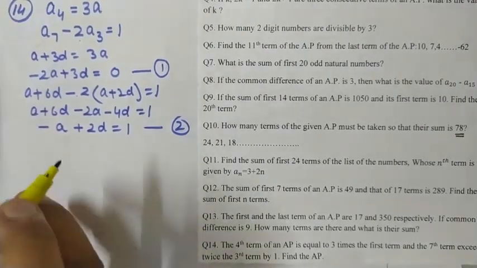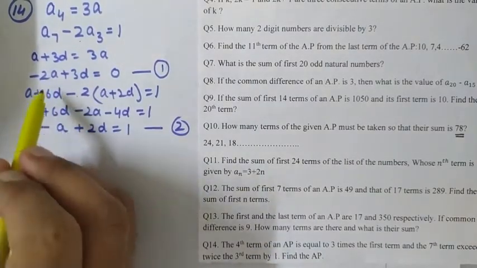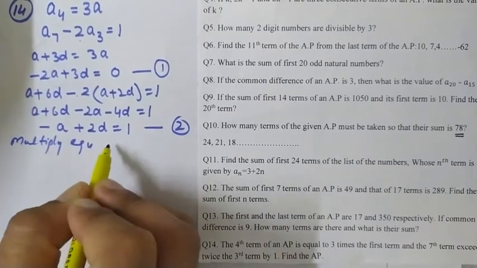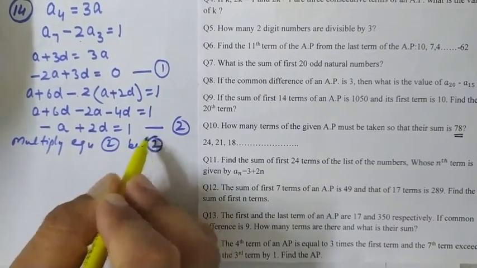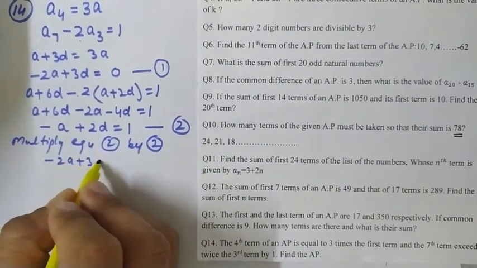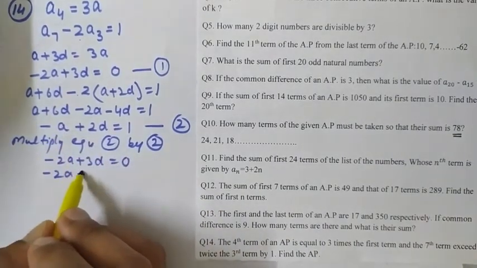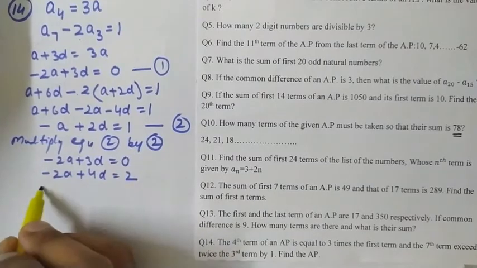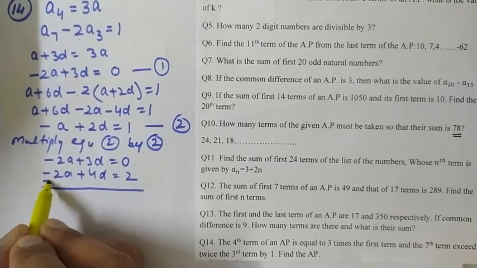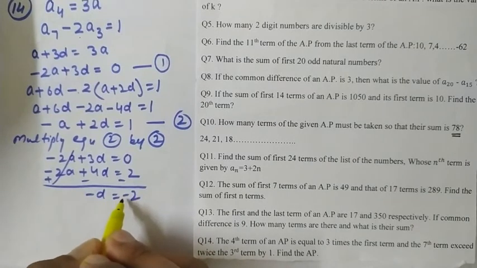So see here, if I multiply equation 2 by 2, I'll get the coefficient of A as the same here. So you write multiply equation 2 by 2. So let's write both the equations together now. First equation is minus 2A plus 3D is equal to 0. Now the second equation multiplied by 2 becomes minus 2A plus 4D is equal to 2. So you subtract this second equation from the first, so signs will be changed, plus minus minus, it is cancelled, so it is minus D is equal to minus 2, so D is 2 here.